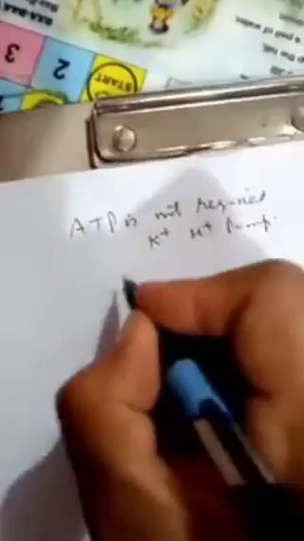Now at night, ATP is not required, ATP is not available. So the potassium hydrogen pump will not participate actively, but it acts passively. So no ATP is required when this pump does not participate actively, so this stomata closes. At night, potassium ions come out of the guard cells.